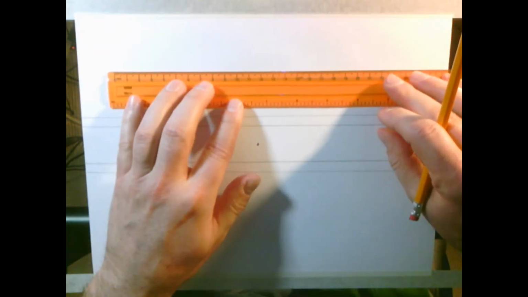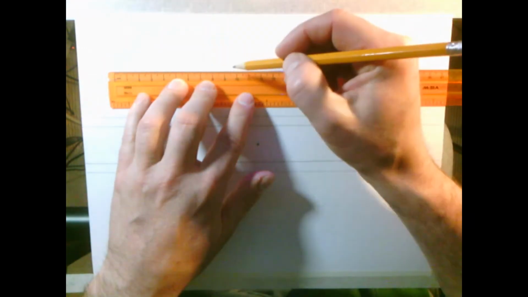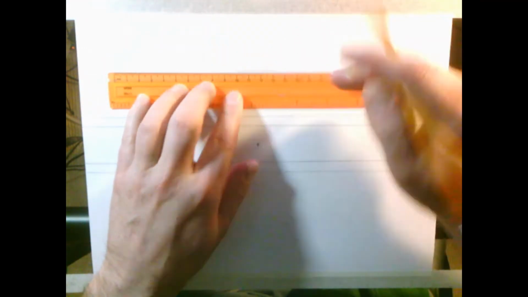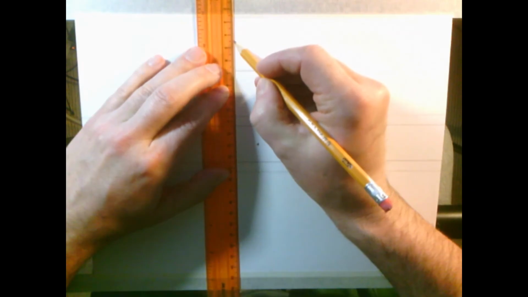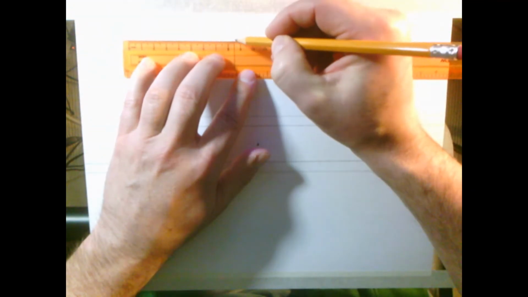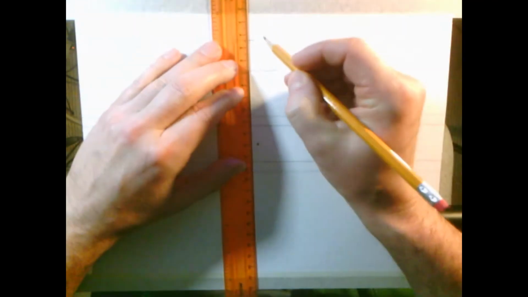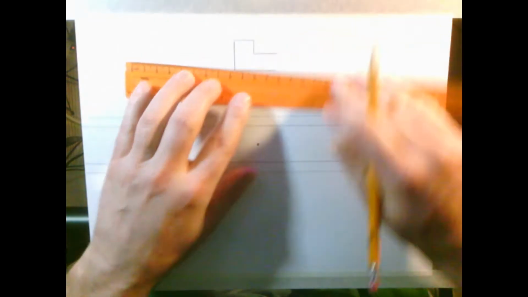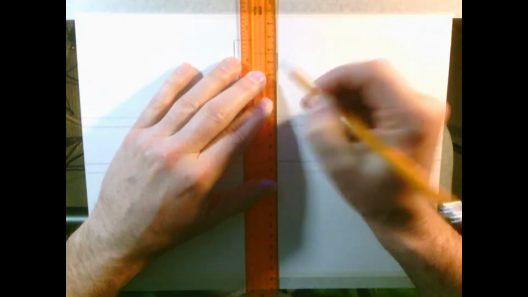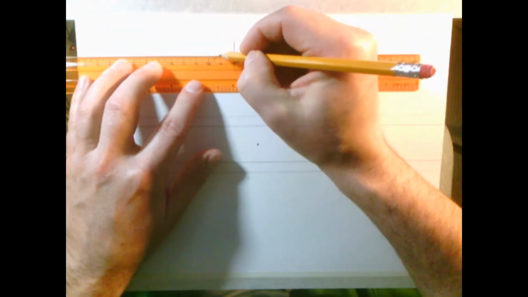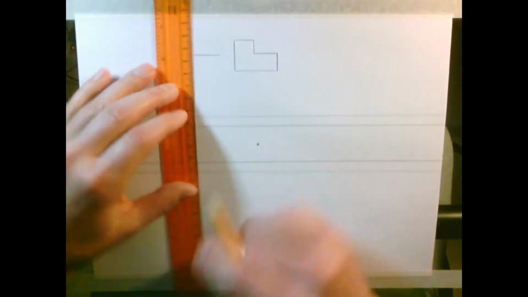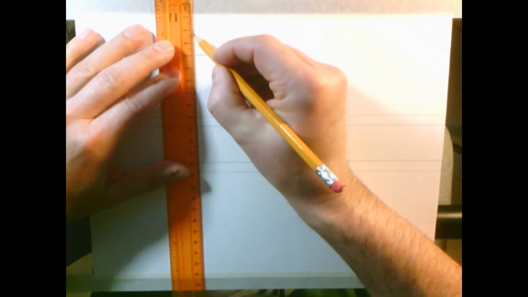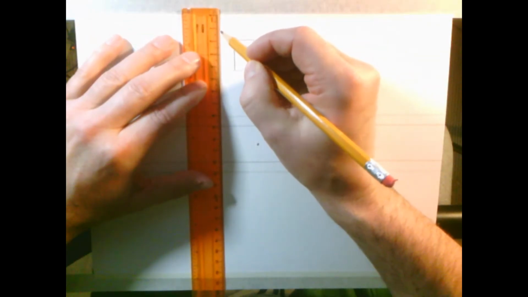Now what I do is just kind of put some random shapes around this area here. So we're going to put some rectangles and some L shapes. This one here, I'm going to do like an L shape, and with the ruler, try and do some straight lines. We want to make this look as real as possible. So obviously you can do a freehand version of this, but it's just not going to be as architecturally accurate.